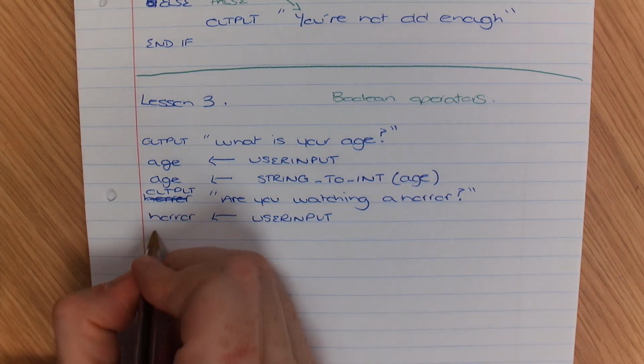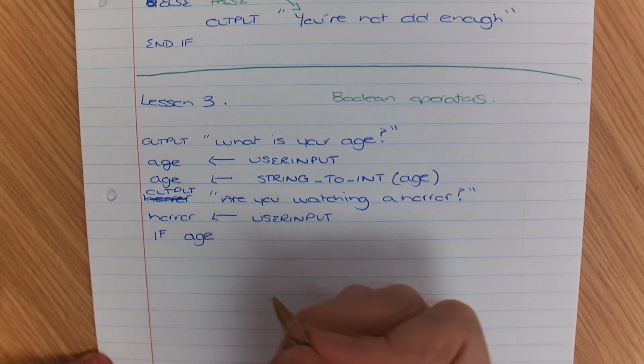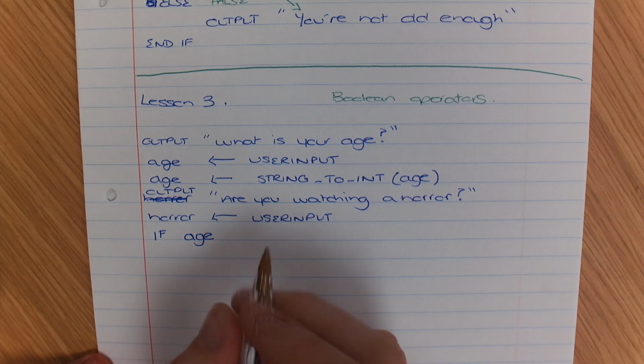Now, what I'm going to say is if age, so remember we're writing in pseudocode here, all right?